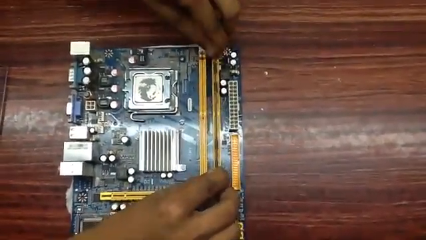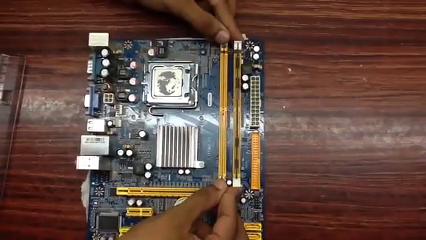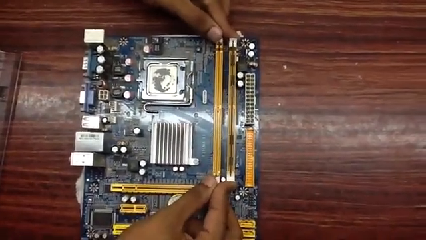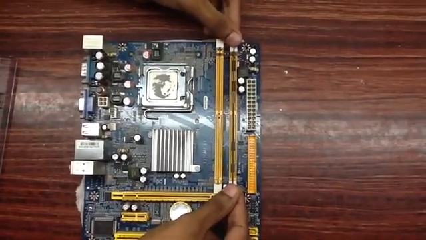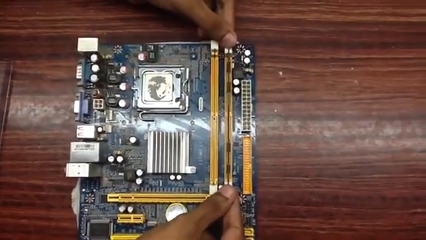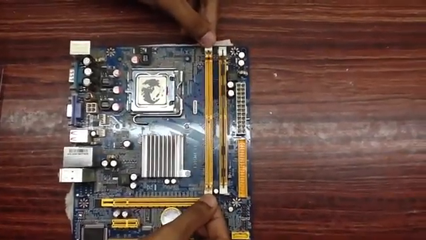It should be placed slowly and carefully, and then close the closing knobs. RAM slot 1 is for odd multiples of RAM size, and RAM slot 2 is for even multiples of RAM size.